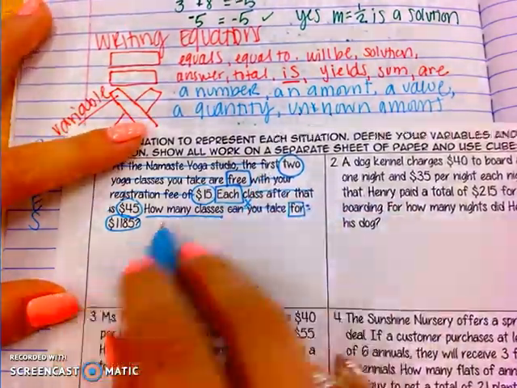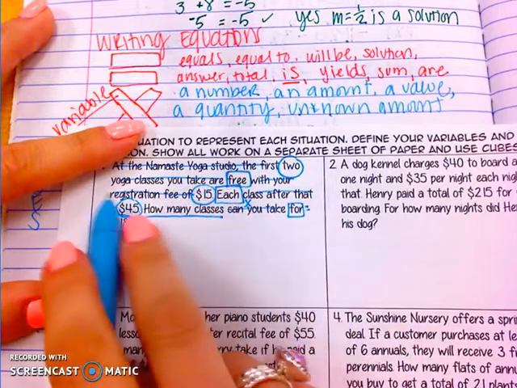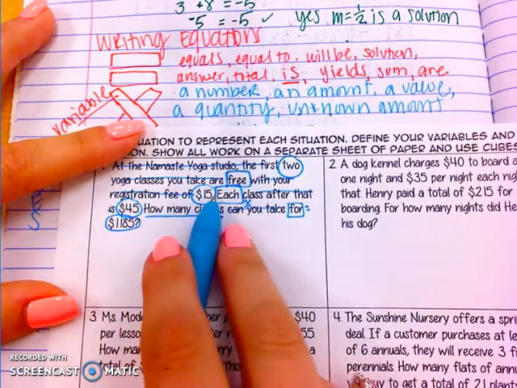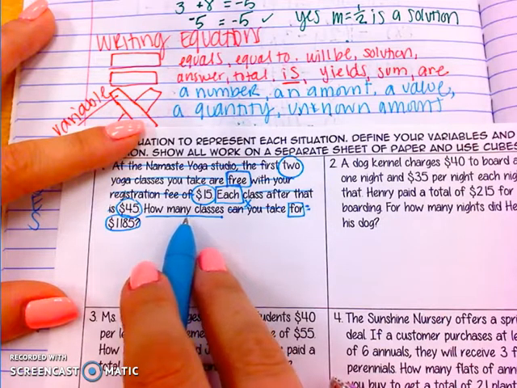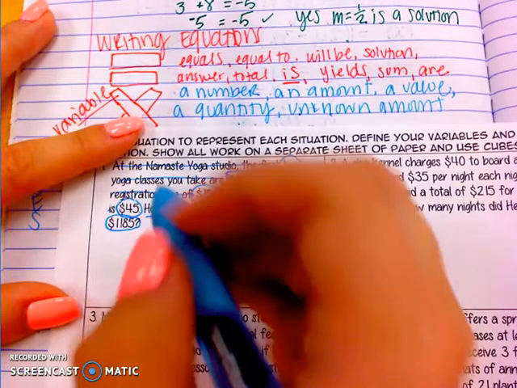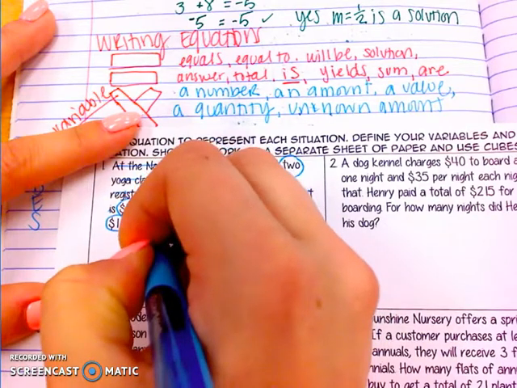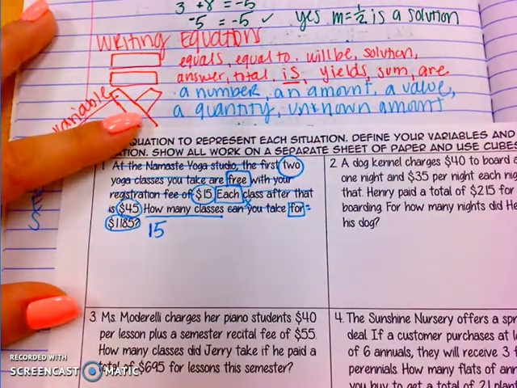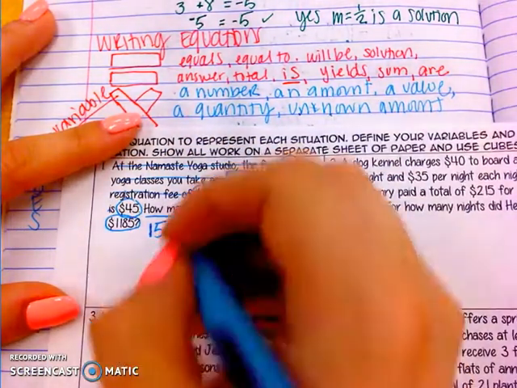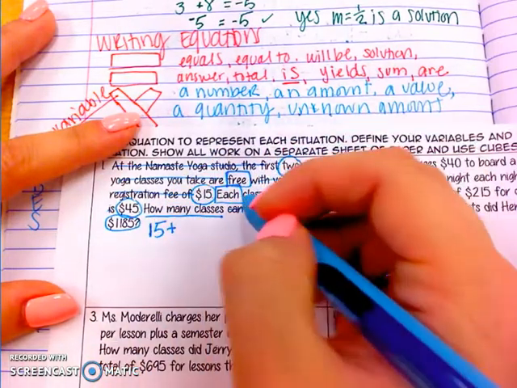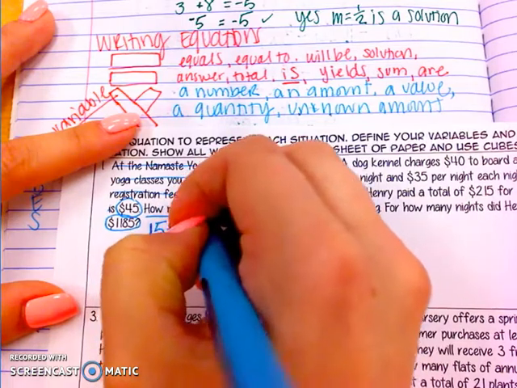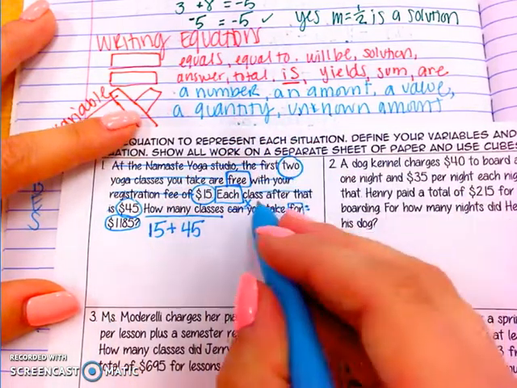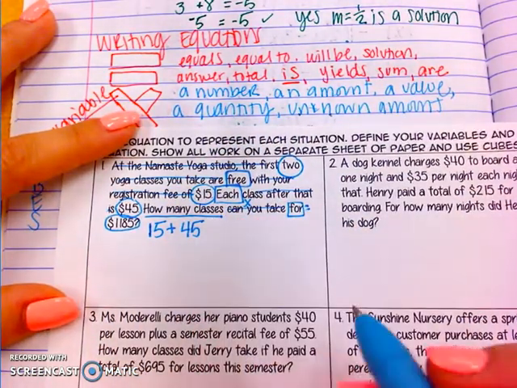So the first thing I know is 2 classes are free with a registration fee. So how much am I paying is what I'm going to need to look at before I can decide how many classes I take. It costs me $15 for that registration fee, plus each class after that is $45. For $45, and each means to multiply. I don't know how many classes I took. That's what the question's asking.